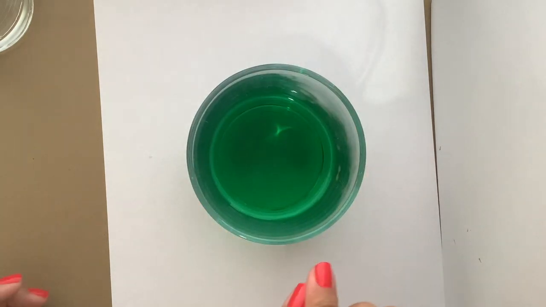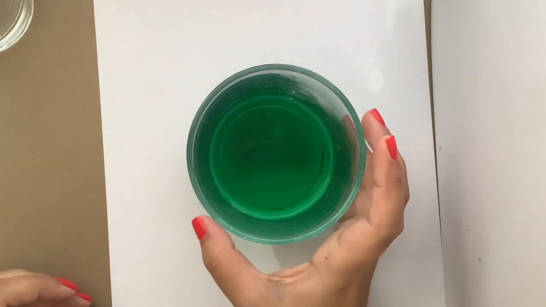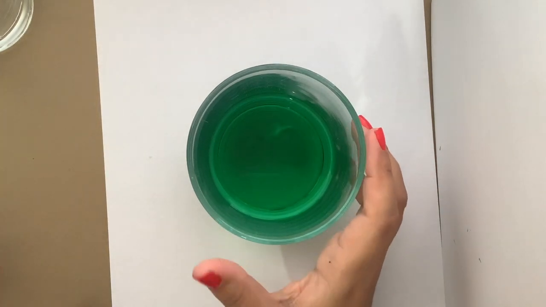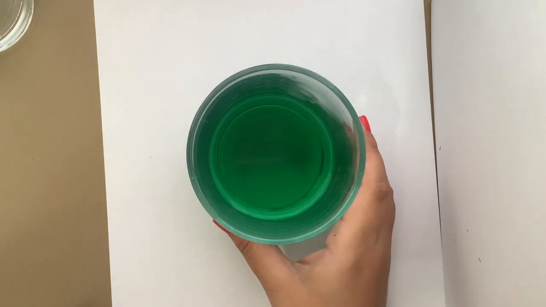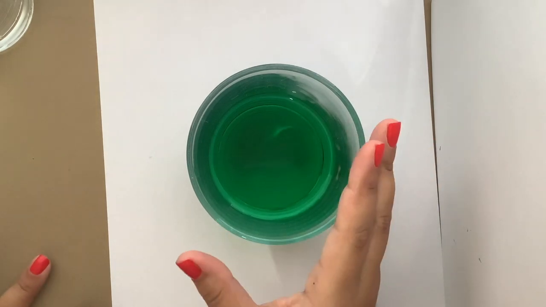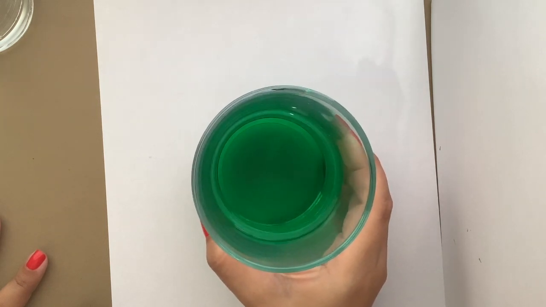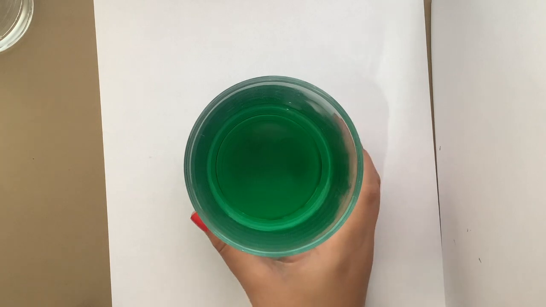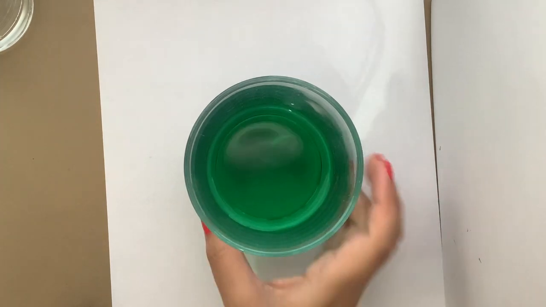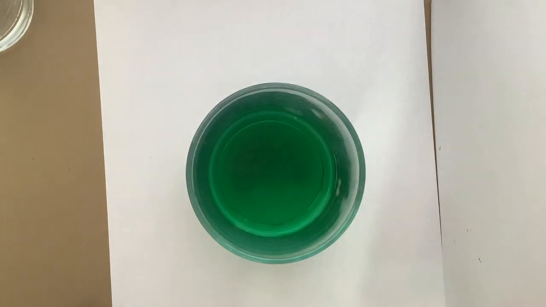But did the amount of solute change? Did the amount of food coloring that I had in my solution change? No, because I did not add any more food coloring, nor did I take food coloring out. So whenever I make a dilution, and this was a dilution, the amount of solute does not change. So you guys have to keep that in mind. The moles of solute in a dilution do not change.